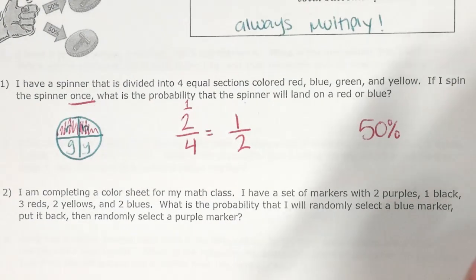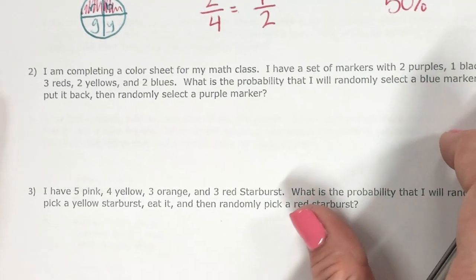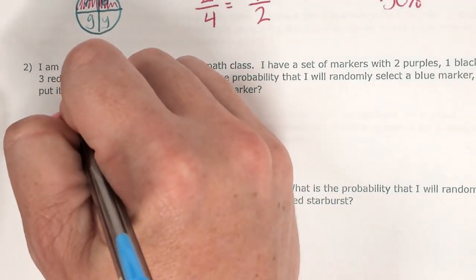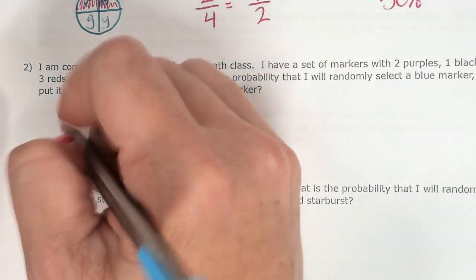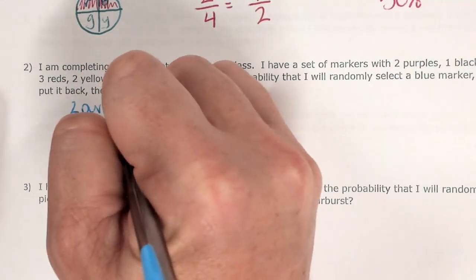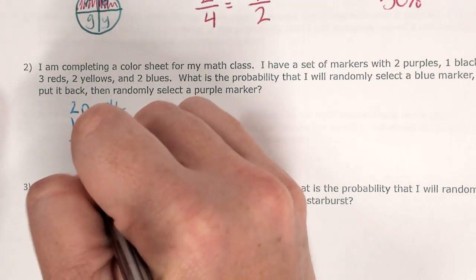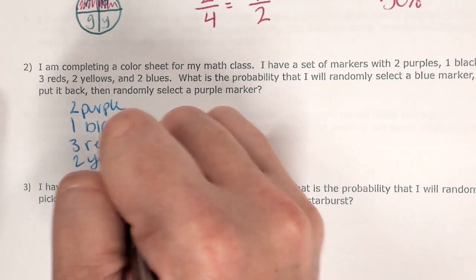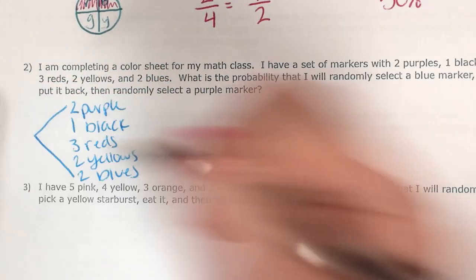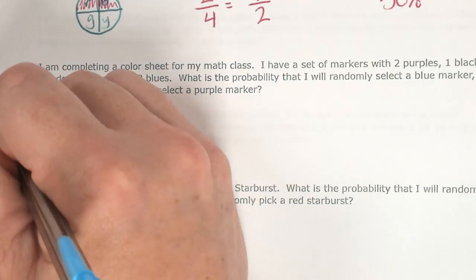So it says, I'm completing a color sheet for my math class, and I have a set of markers with 2 purples. I like to list out mine all in one spot. I know it's all right there, but this is just the way my brain works. 1 black, 3 reds, 2 yellows, and 2 blues. So how many total markers do I have? 10 total.